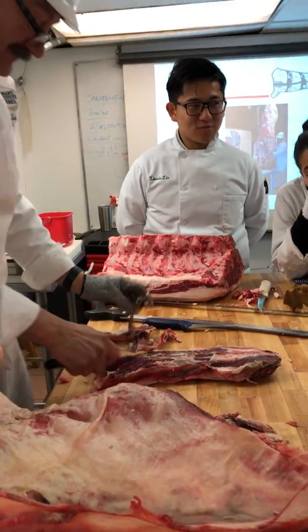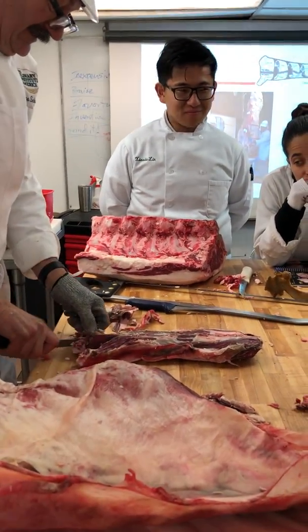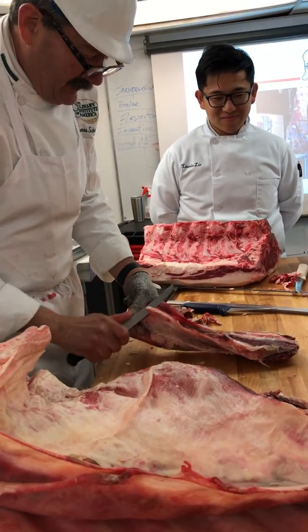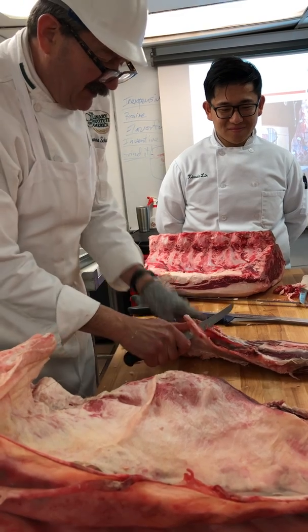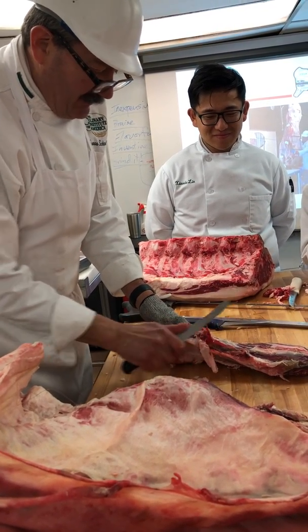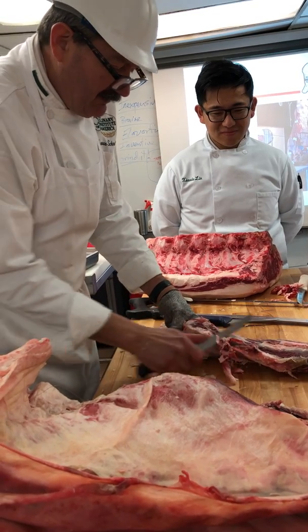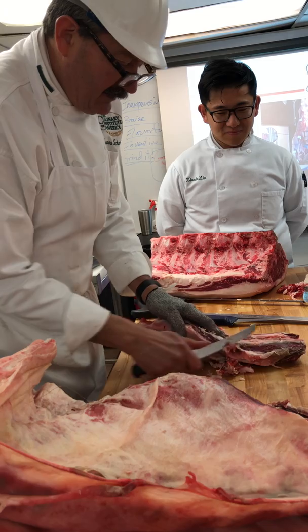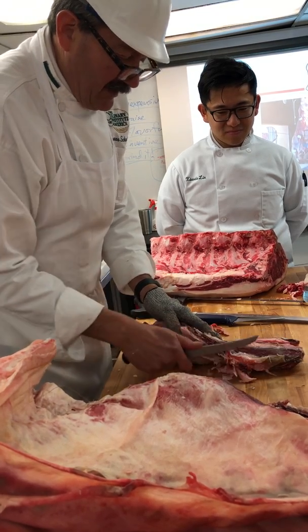Hey chef, is this like a specialty piece of meat? Yeah, hanger is pretty special. You know what? Its price is pretty low right now. But sometimes it catches on, like all of a sudden everybody wants hangers and the price shoots up dramatically. It's a weird cut that way.